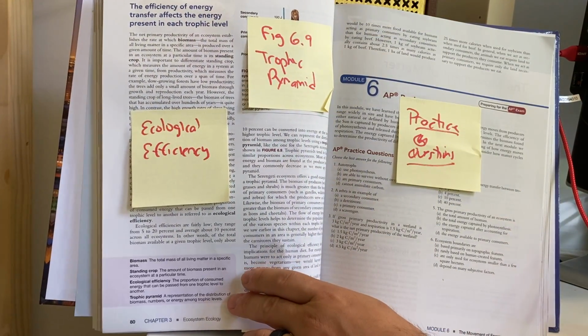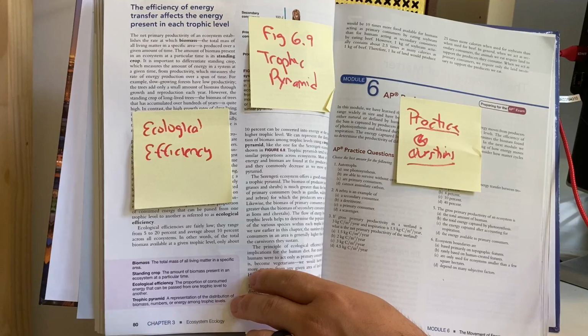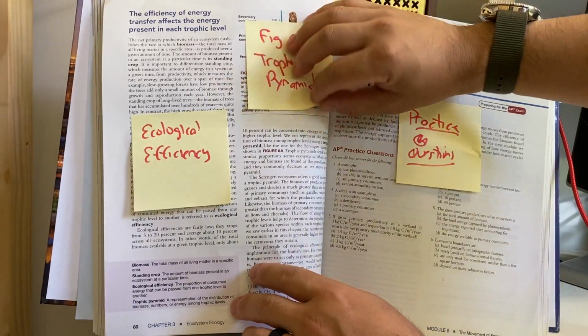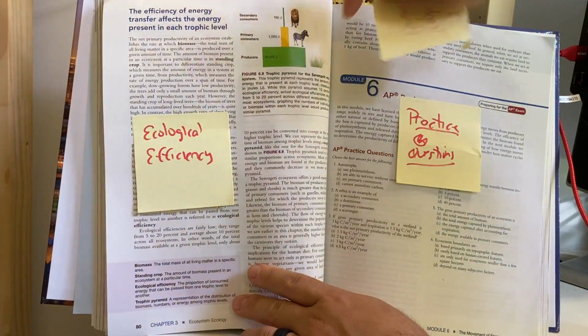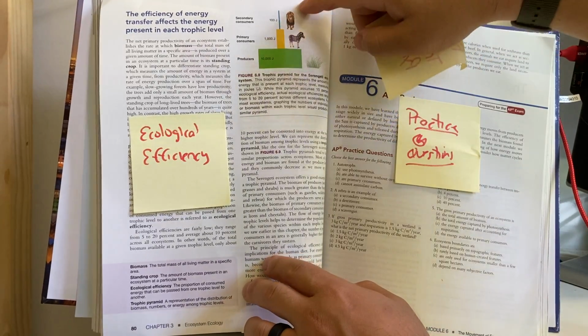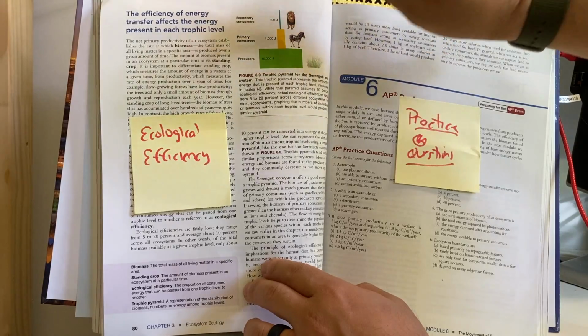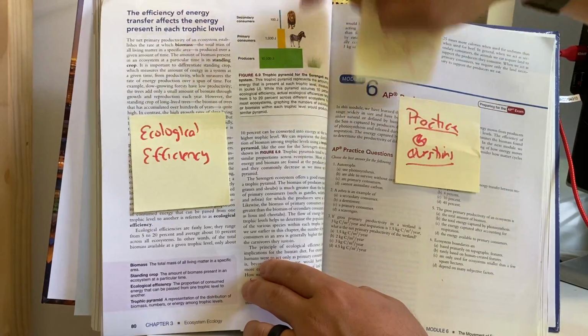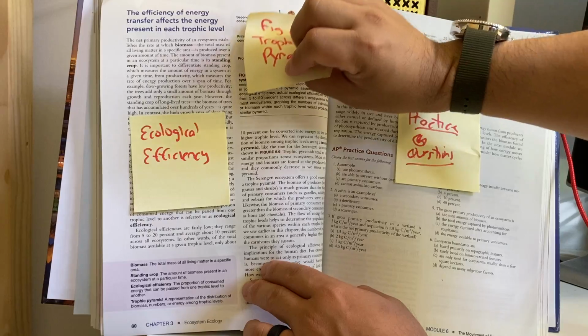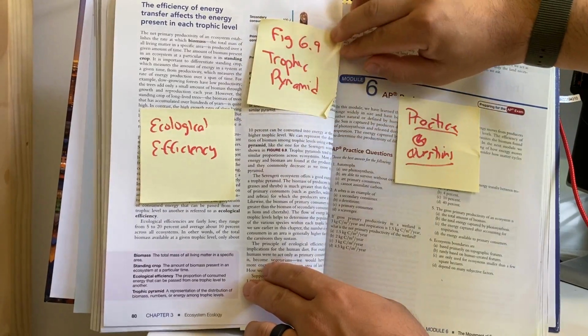The last part is thinking about energy efficiency. So as you move up the food chain, a lot of energy is lost between levels. And you want to think about why the energy is being lost and how much. Okay, so what percentage is being lost between the levels? So, calculate that percentage. Okay.